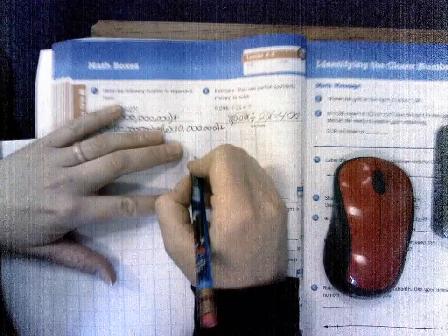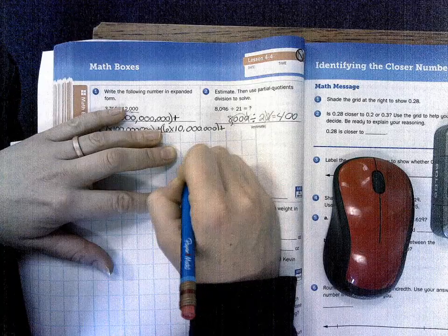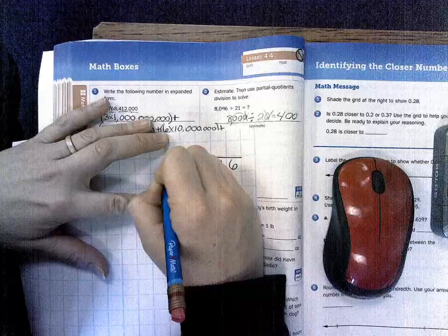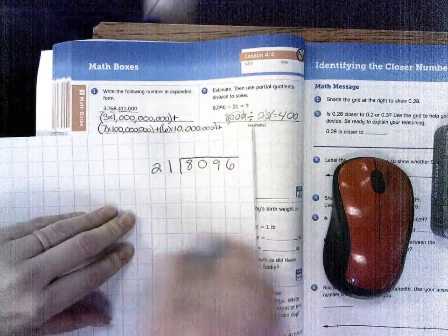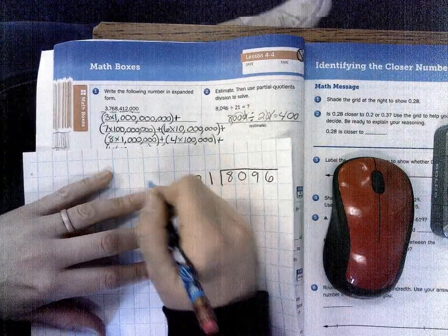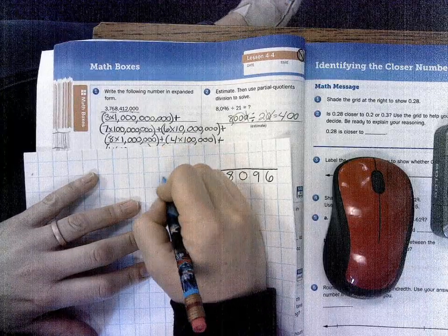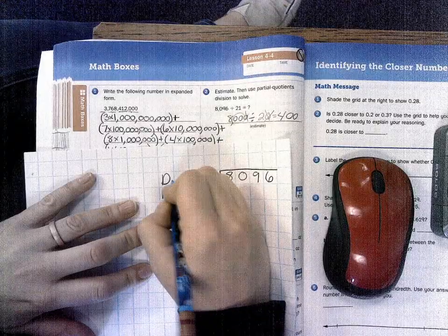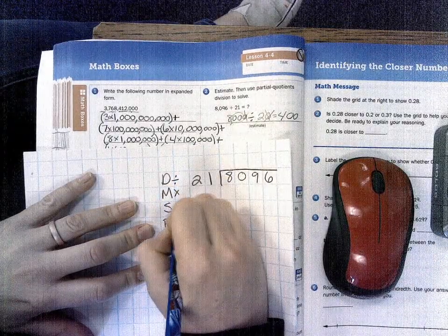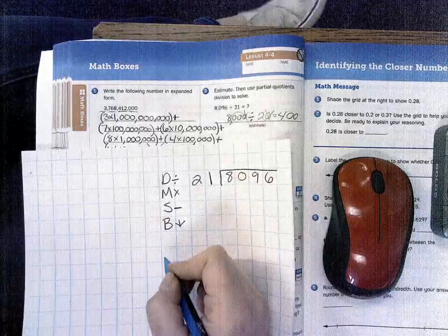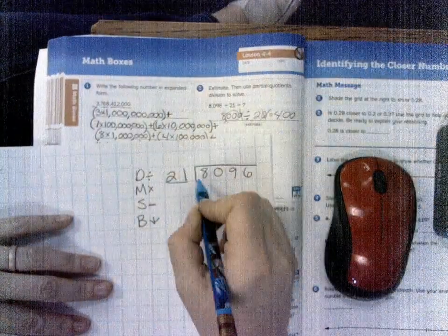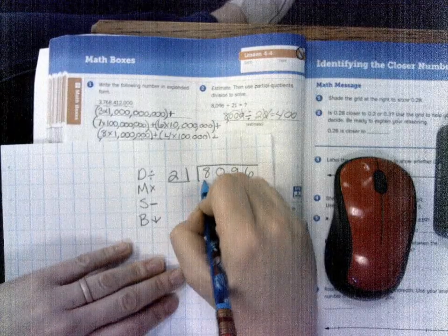Now I love to use graph paper, as many of you know. I'm going to set up my work on my graph paper so that it's easier to keep track of my work. Remember, each digit gets its own box. And then I'm going to write down my code to help me remember, and that's Dirty Monkeys Smell Bad, because we divide, we multiply, then we subtract, then we bring down, and we continue that cycle. So now I've got to think about how many 21s are in 8. Well, it's 0.